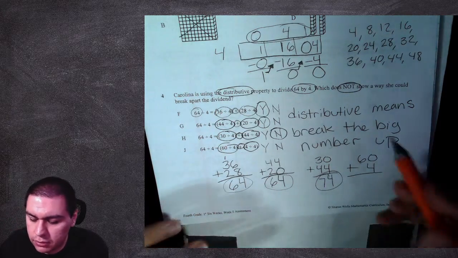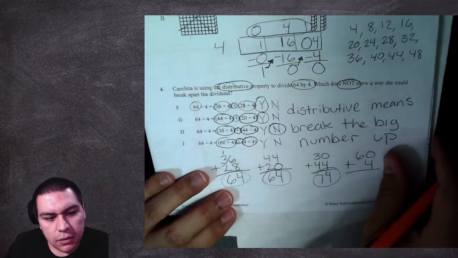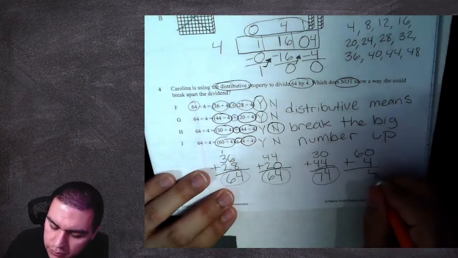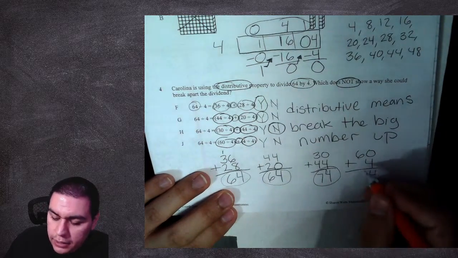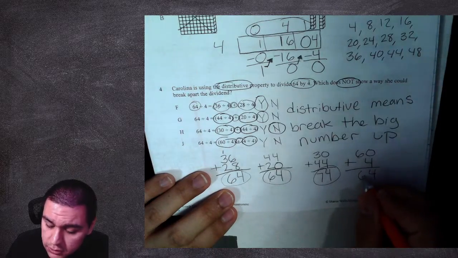What would I get, Ezekiel? 0 plus 4. 4. Awesome. And then 6, I'm not adding anything to it. I didn't carry anything over, so it's just a 6.